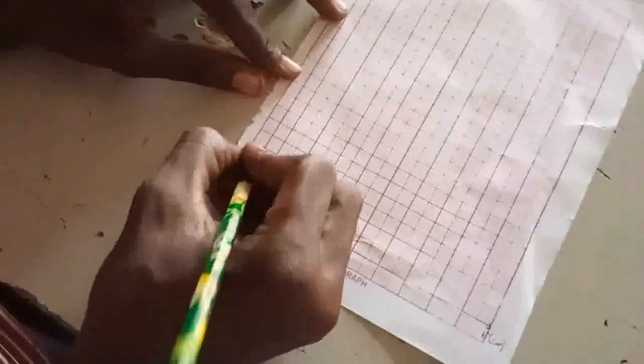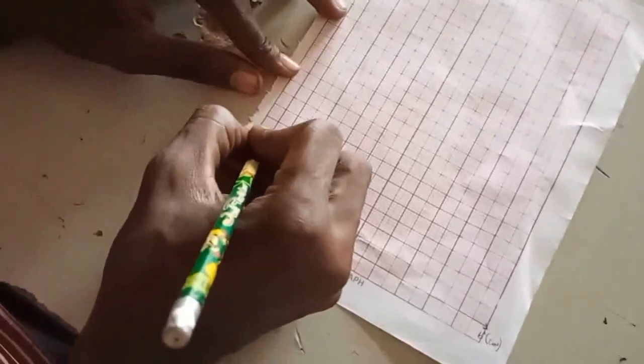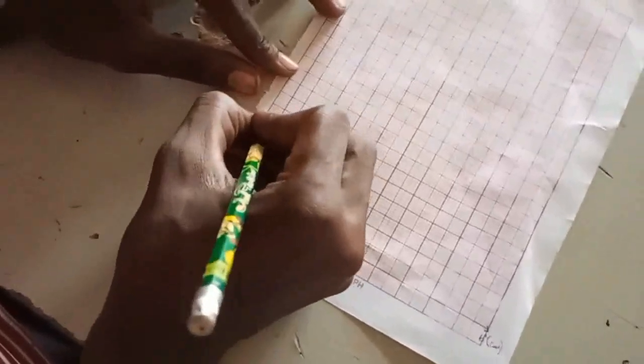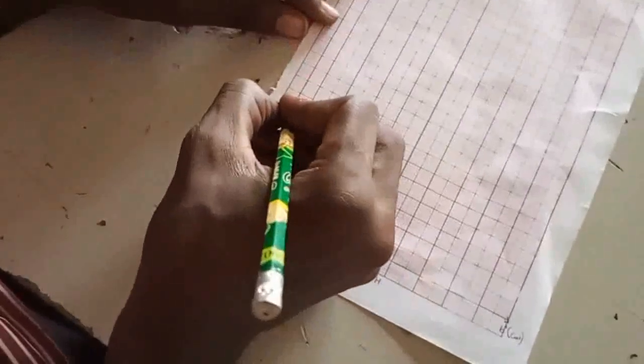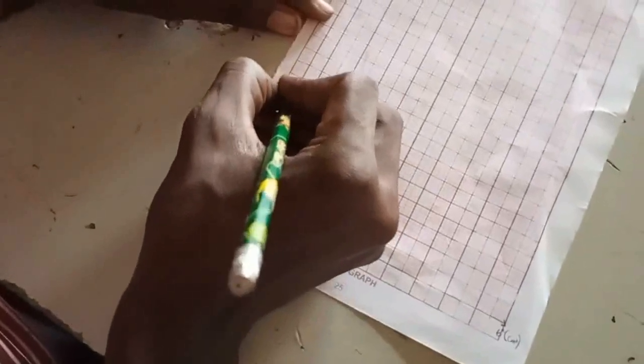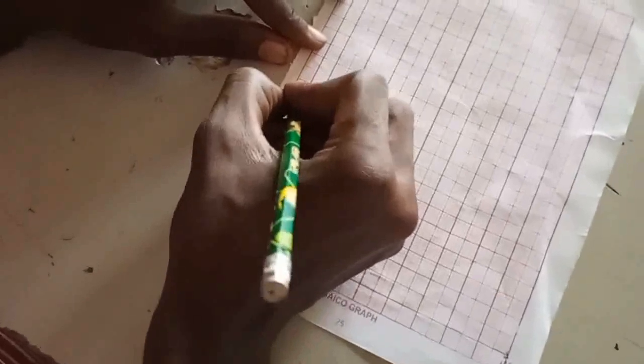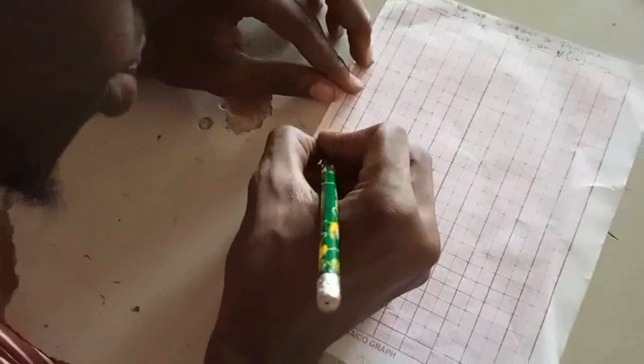I should be having 0.100 here, 0.200 here, 0.300, then here 0.400, 0.500, 0.600, 0.700, 0.800, 0.900. This should be 1.0.